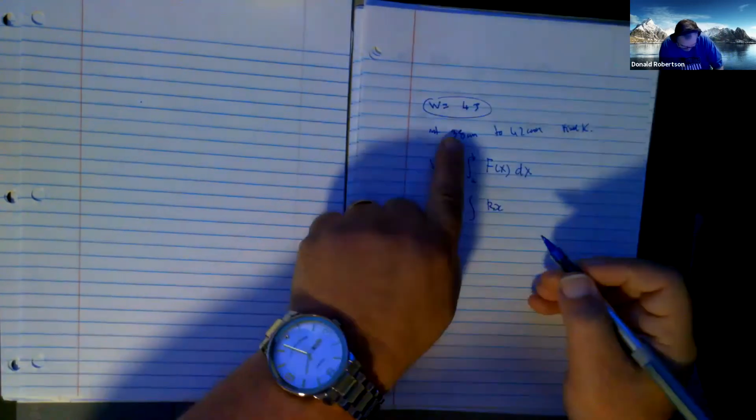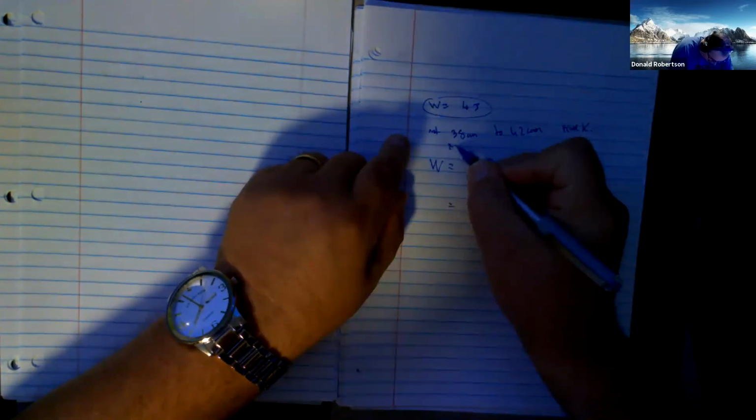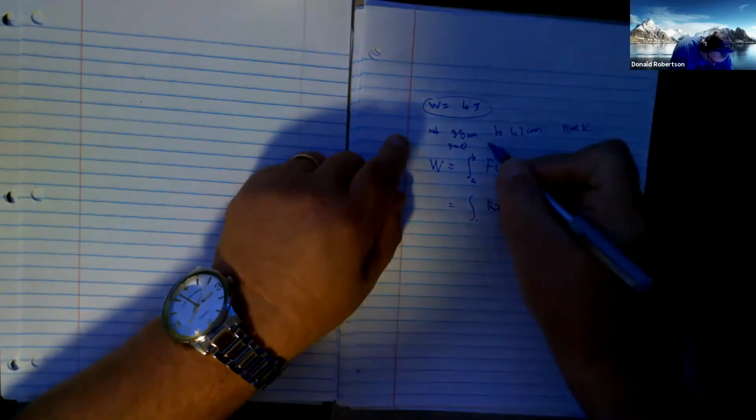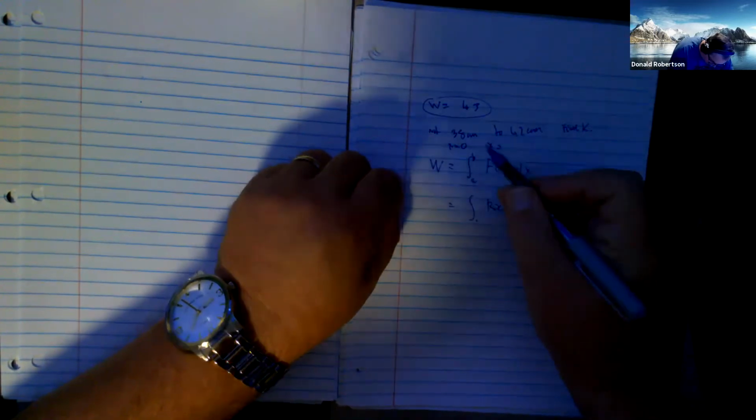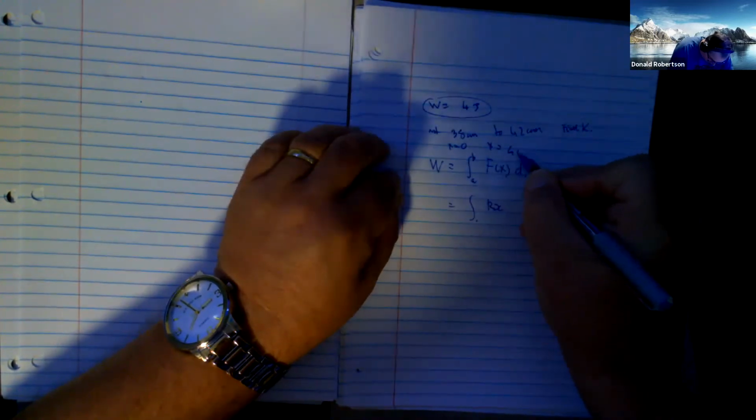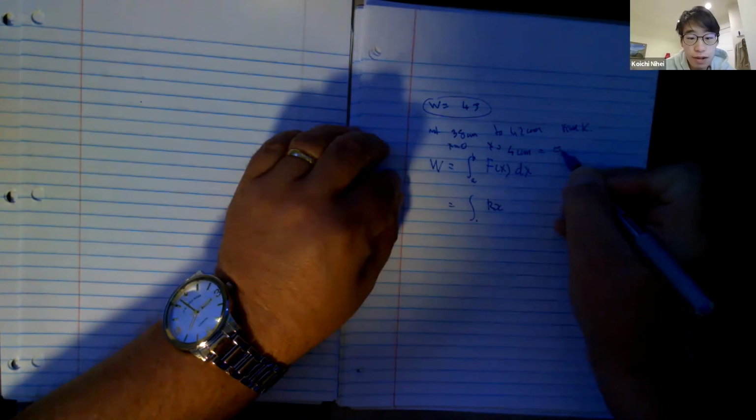Right. Okay, since they are telling me the work, and I know that the work is an integral from a to b of that guy, dx. Now, I don't know what that guy is, so I'm going to call him kx. It goes from 38 centimeters to 42. That is x equals 0 because that's its natural length, and that is x equal to, in this case, 4 centimeters, which is 0.04.